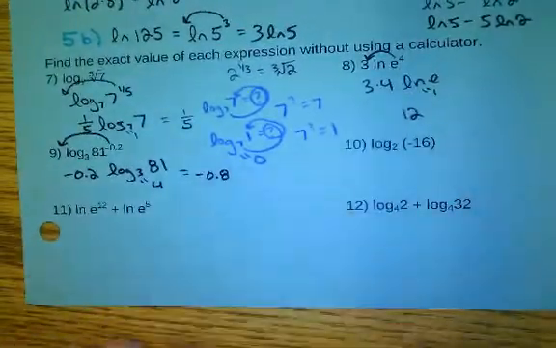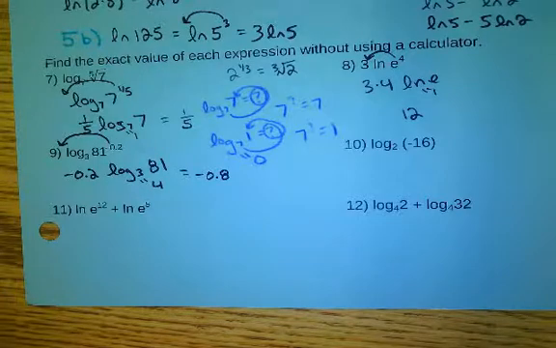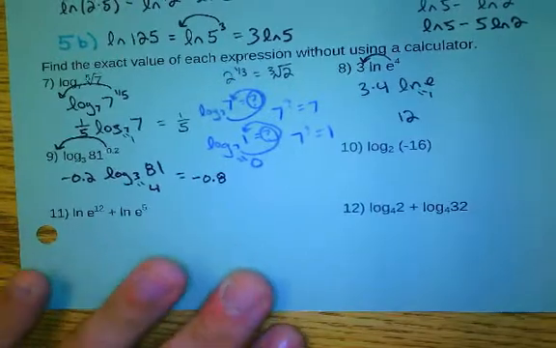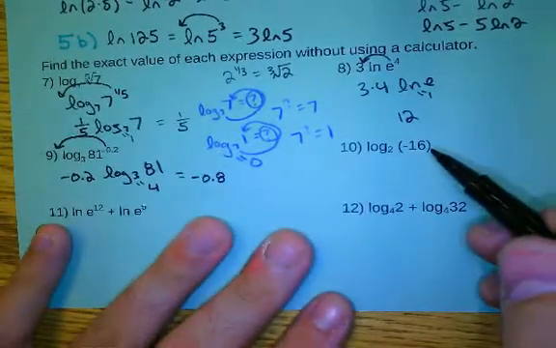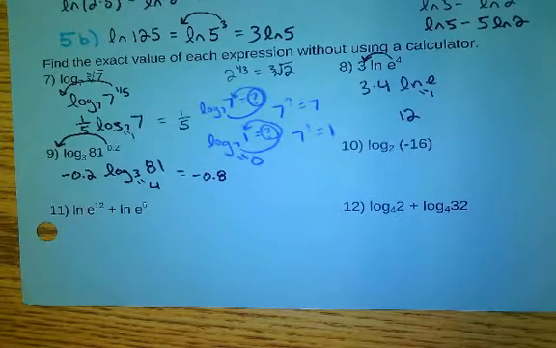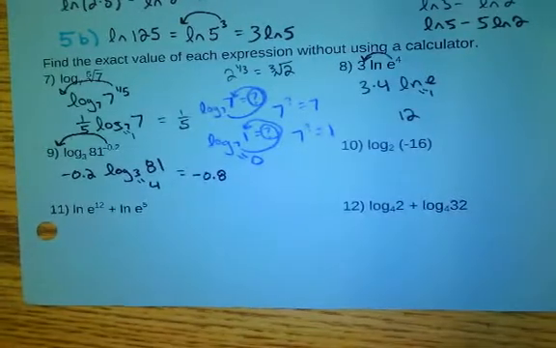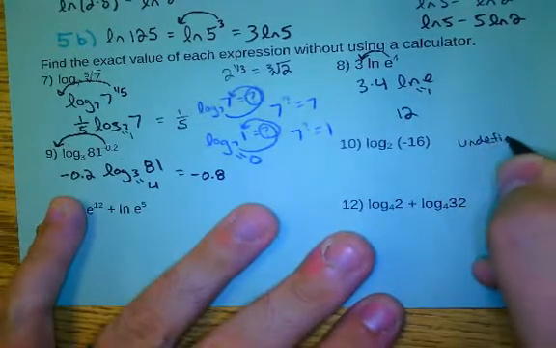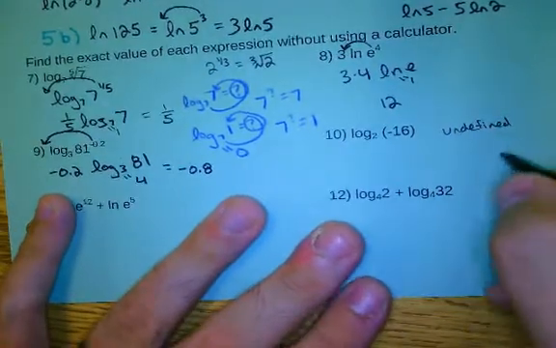Number 10. Two to the what power gives you a negative 16? No, negative exponents only give you reciprocals. They don't make you negative numbers. So can this ever happen? No. This is going to be undefined. If you do this in your calculator, it'll say error.